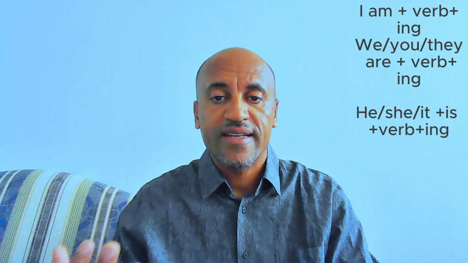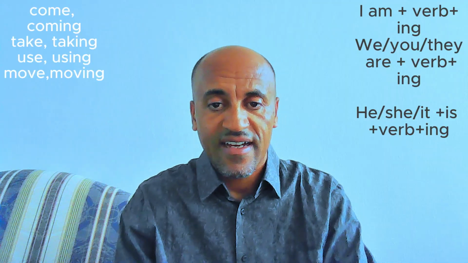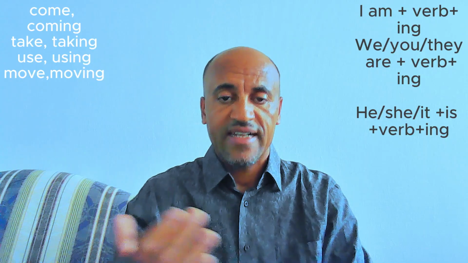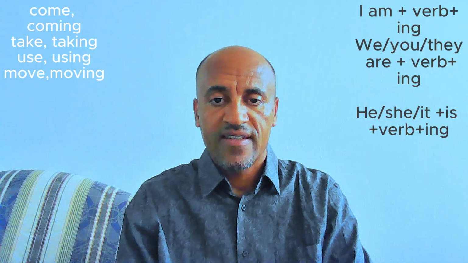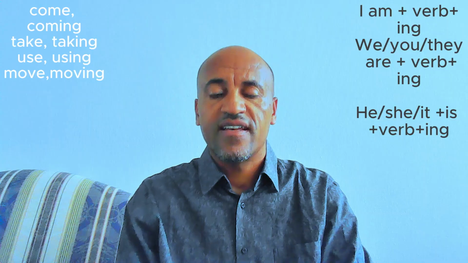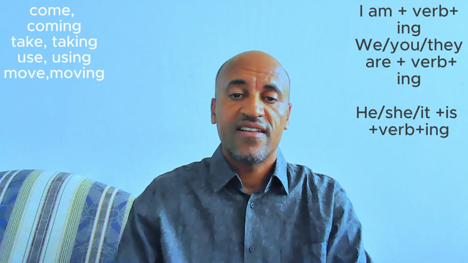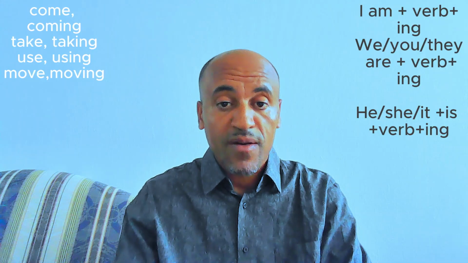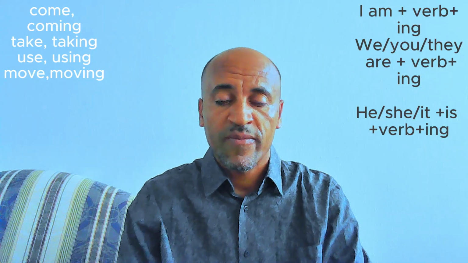If you look at the word come, the e is silent at the end. Then we omit, we cancel the last silent letter e, then we add ing. This is the other way how we can make a base verb continuous.